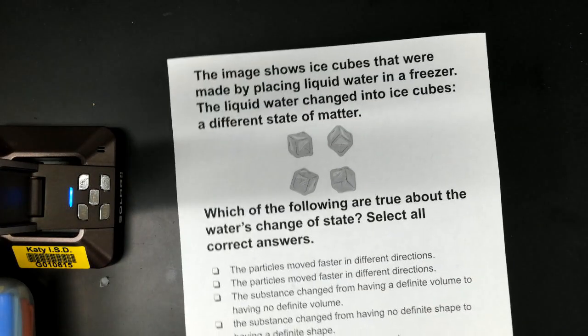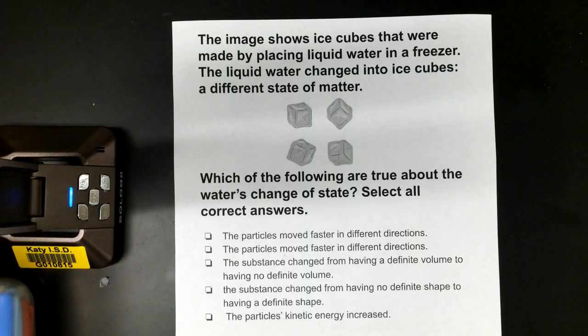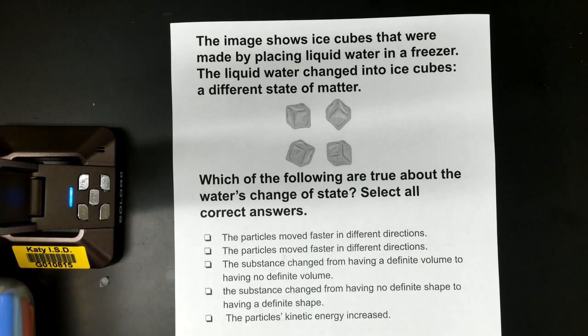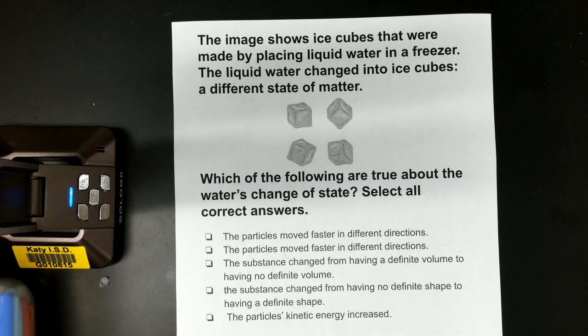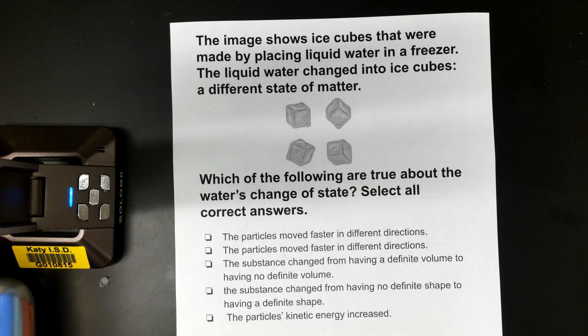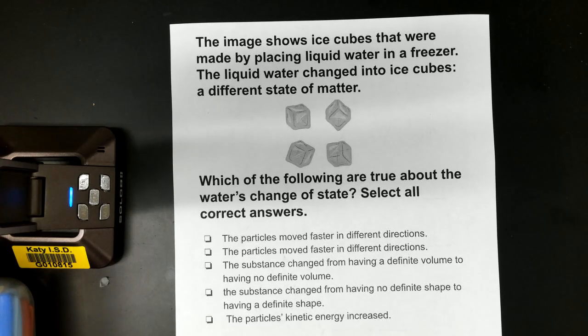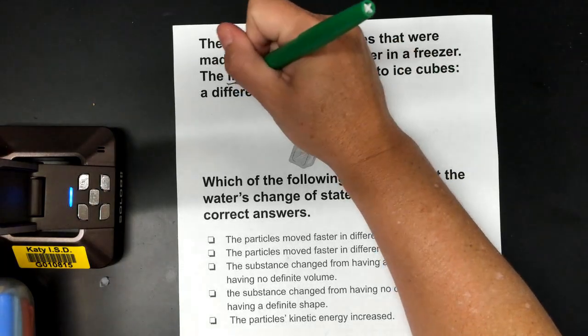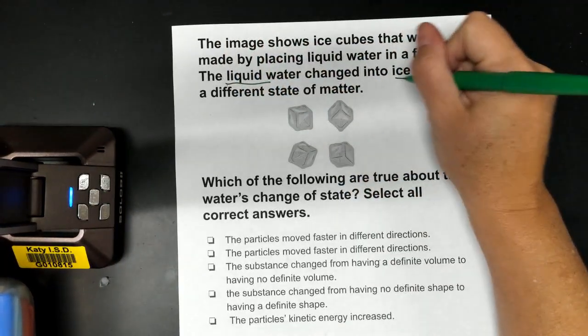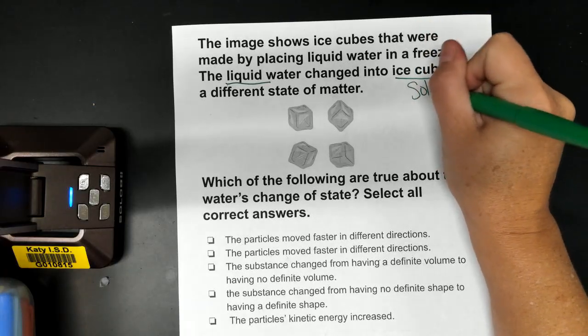Look at another question. The image shows ice cubes that were made by placing liquid water in a freezer. The liquid water changed into ice cubes, a different state of matter. Which of the following are true about water's change of state? Select all correct answers. Okay, so in this instance, we have a liquid that goes into ice, and ice is a solid.